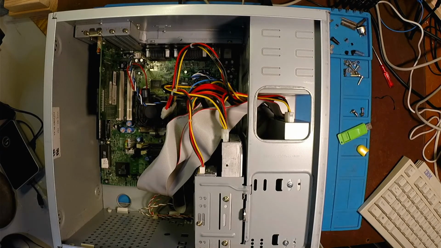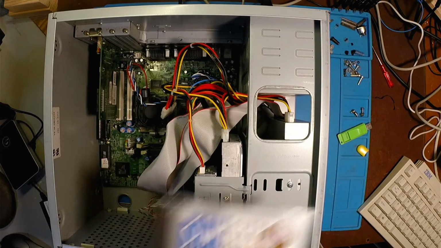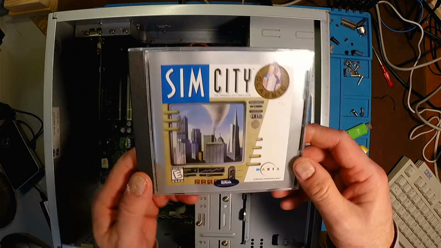So let's show some recent pickups from thrifting. Sorry, wrong size. Okay, make it quick.